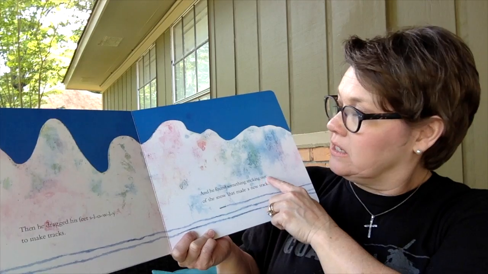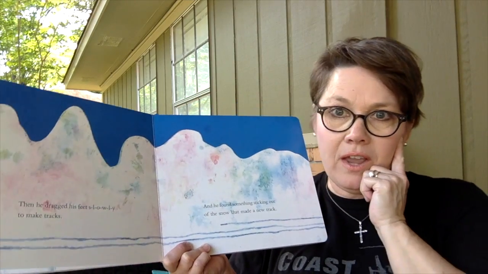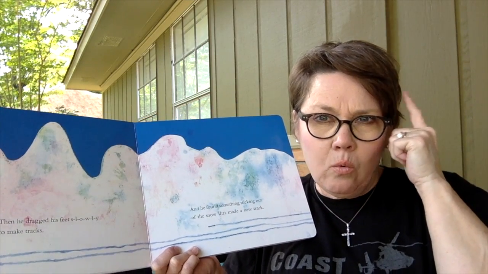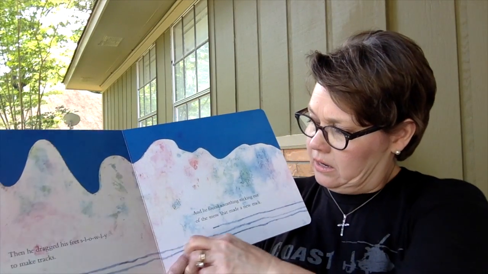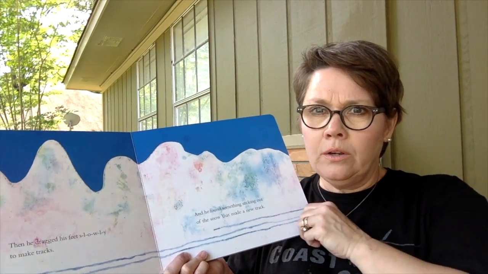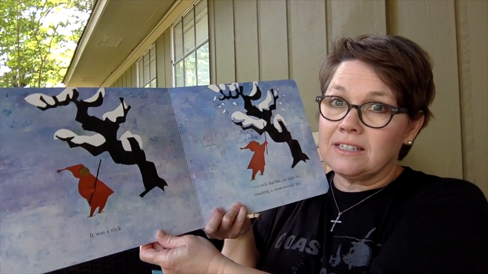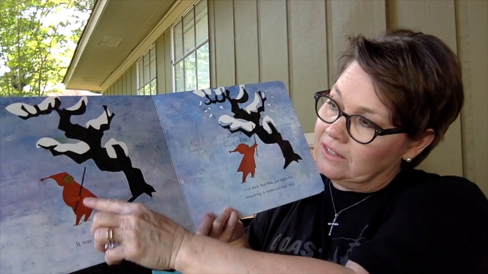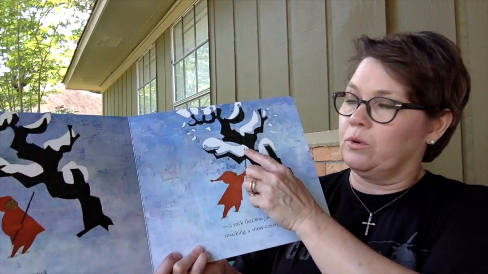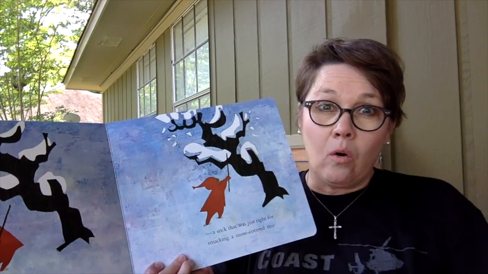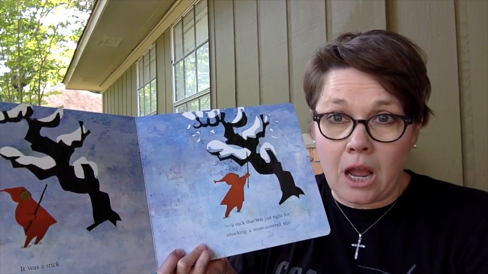And he found something sticking out of the snow that made a new track. Wow, what do you think he found? Think. What could he have found that he could carry with him that would make another line? I wonder what it could be. Look, did you guess it? It was a stick. Look at that. A stick that was just right for smacking a snow-covered tree. Look at that. Wow. Do you think it's winter time or do you think it's summertime in this book?